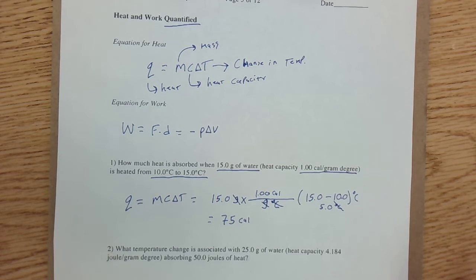The equation can be rearranged in this second question. q = mcΔT, and I am looking for the temperature change, so ΔT = q/(mc).